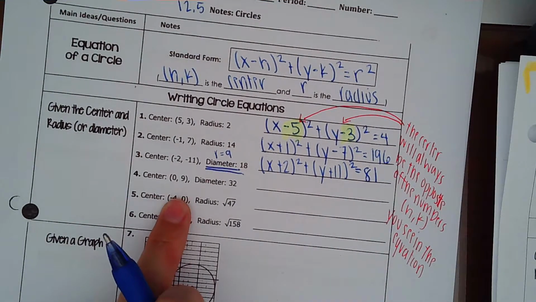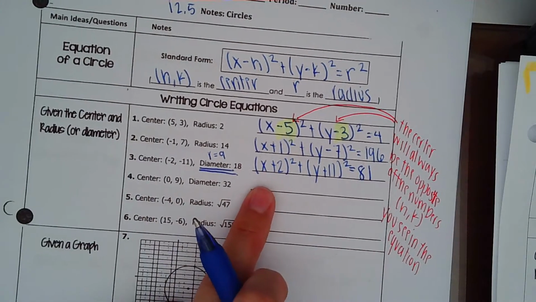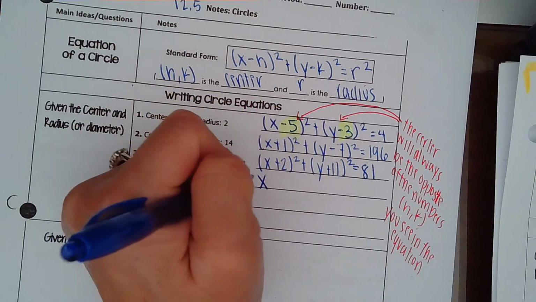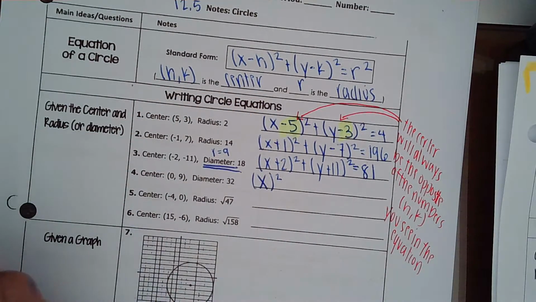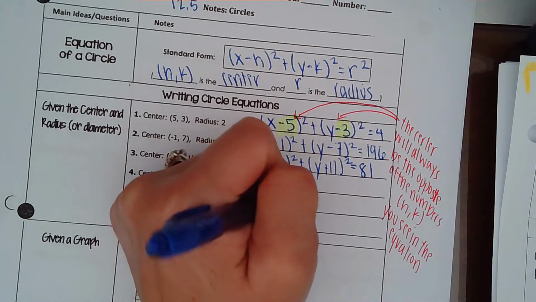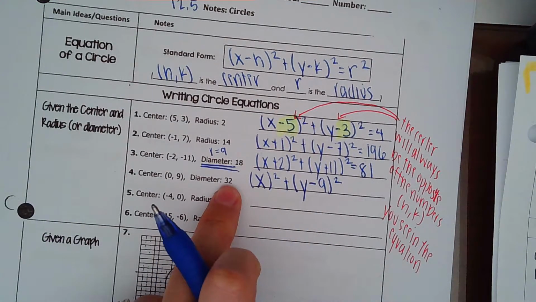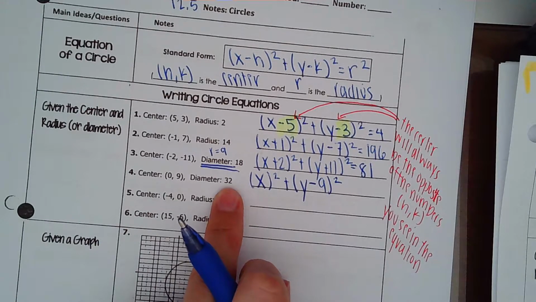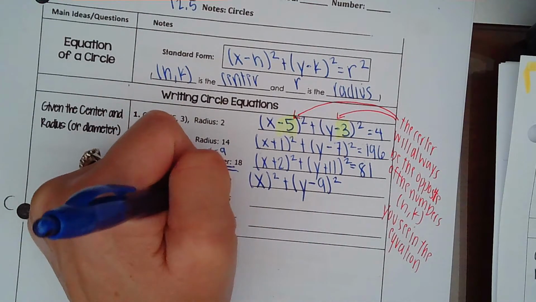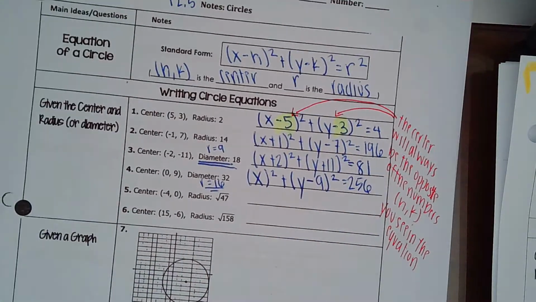So don't let them trick you here. Again, I have a center of 0, so I don't need to write x minus 0. I'm just going to simply write x squared, because I'm not taking away or adding anything to it. And then plus y minus 9 squared. And then the diameter again, so 32 divided by 2 is 16. So my radius is equal to 16, and when I square that, I get 256.